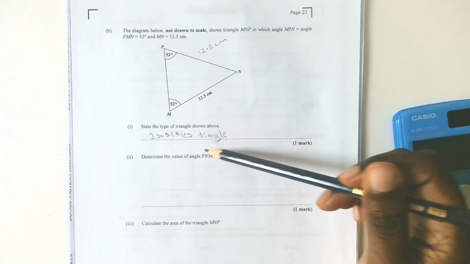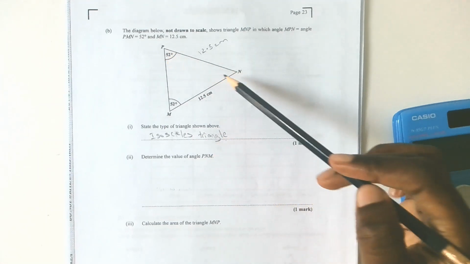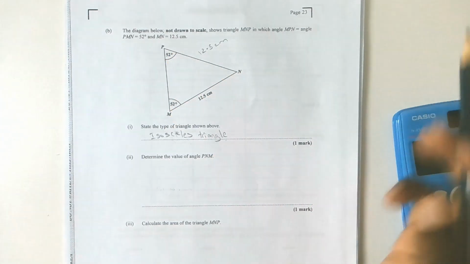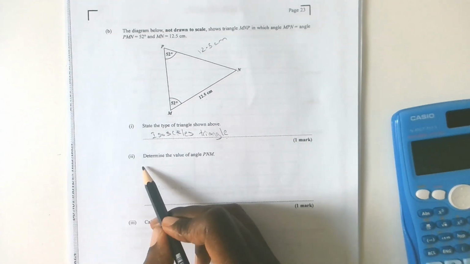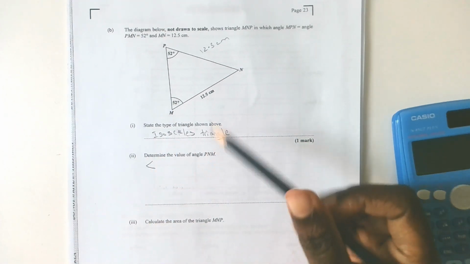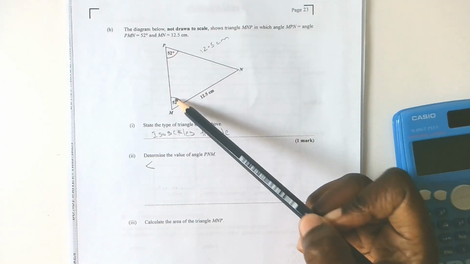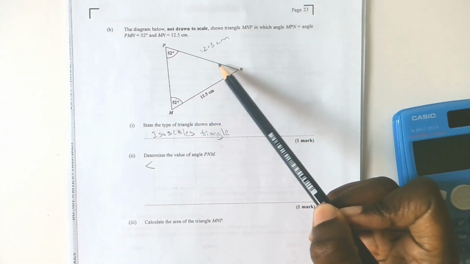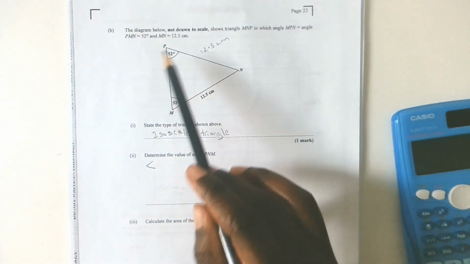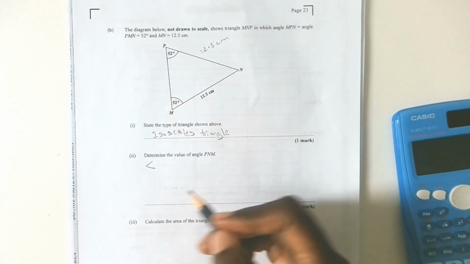Moving on, determine the value of angle PNM. This should be fairly straightforward. We know the total angle in a triangle is 180 degrees. We already know two angles, therefore to find the unknown angle, we'll have to subtract the total of these angles from 180 degrees.